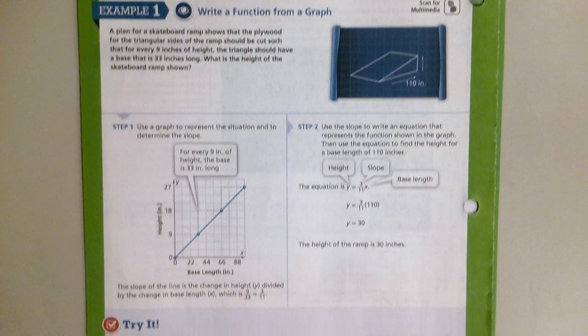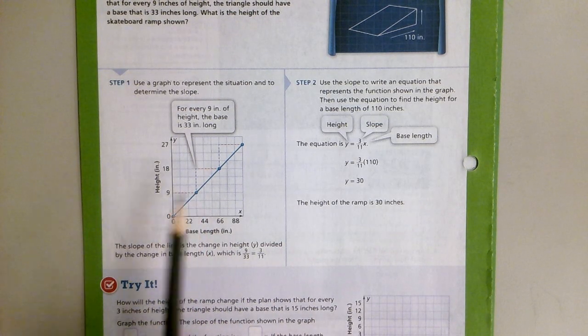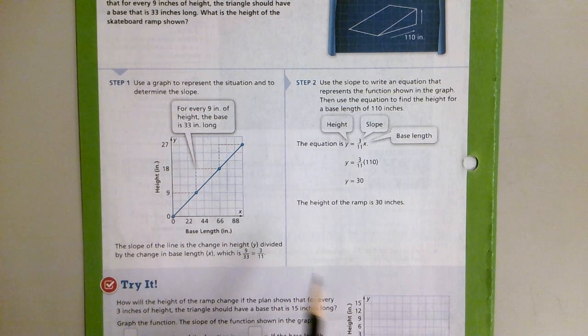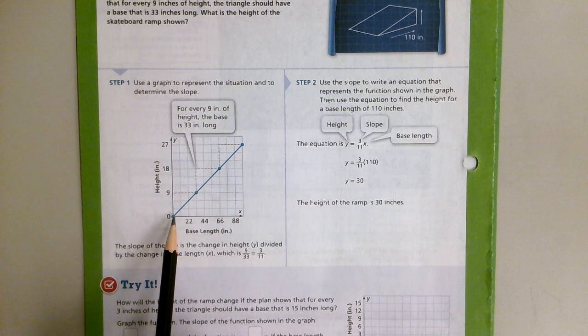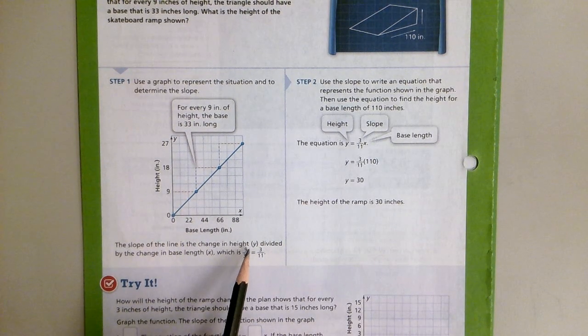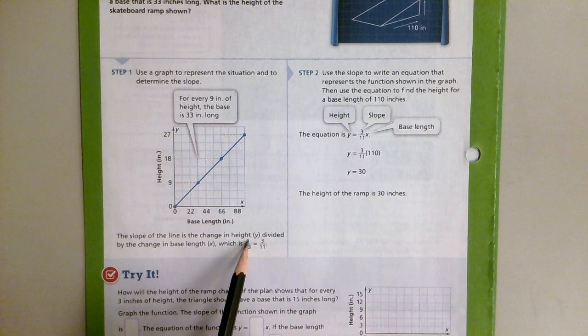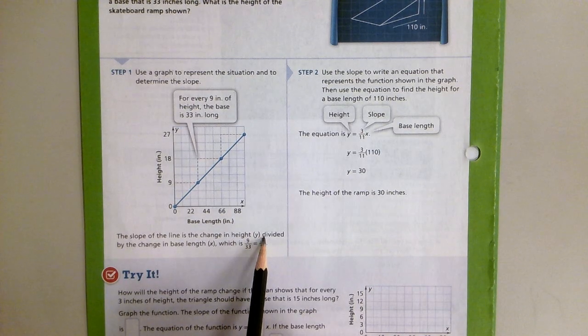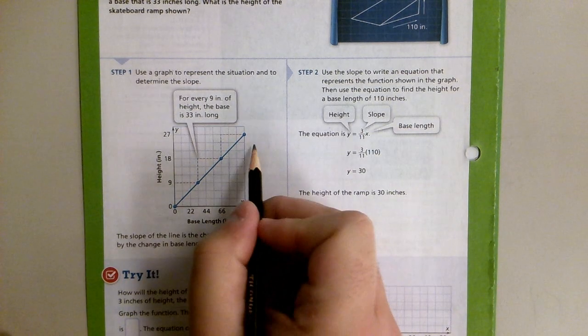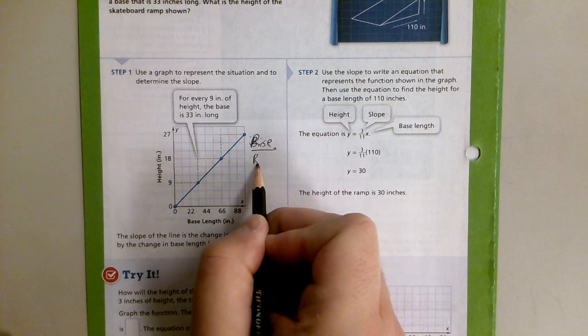So down here, they've already graphed it for us, which is always nice. So they took that point 33, 9, and what they did was they found the slope. Between 0, 0 and this, it went up 9, so that's our change in y, which is 9 over, and then we go over 33. So our slope would be 9 over 33, which simplifies to 3 over 11.